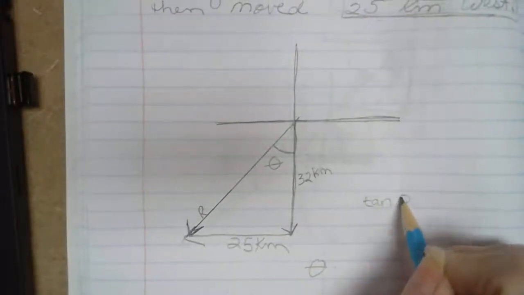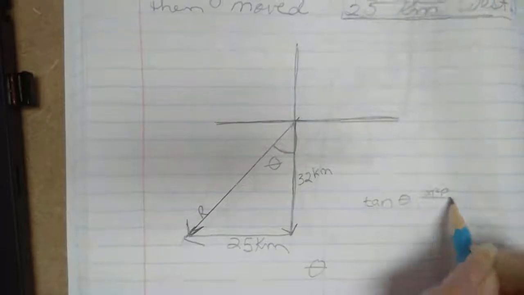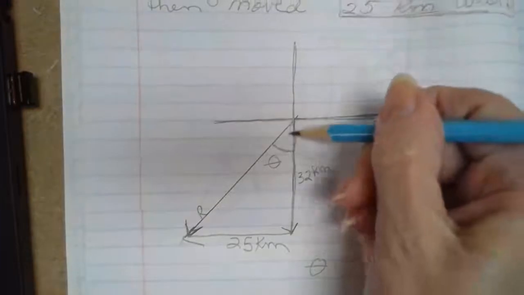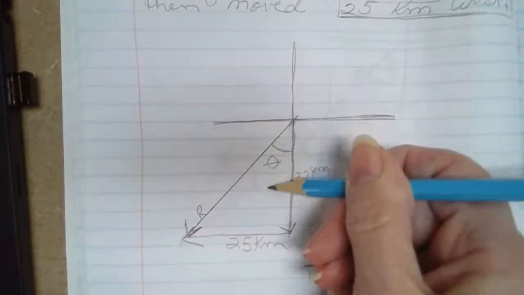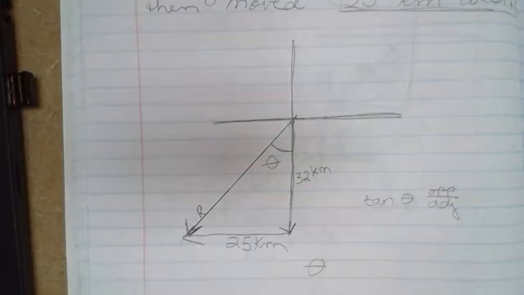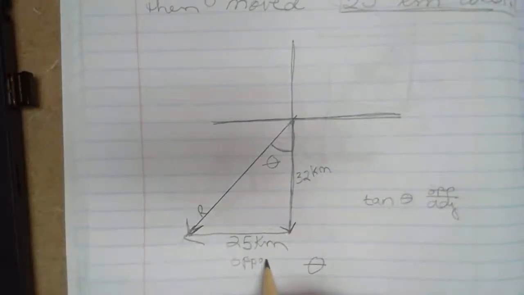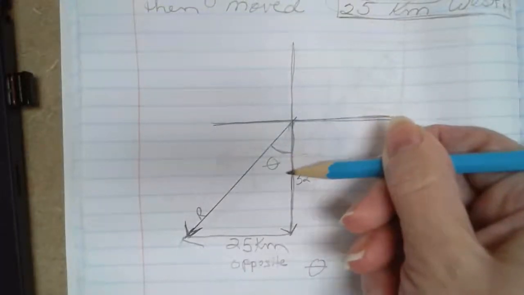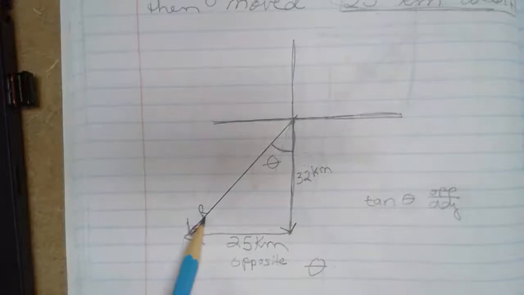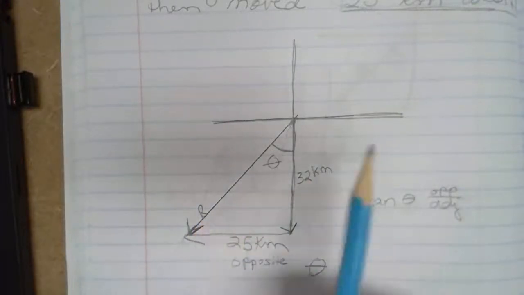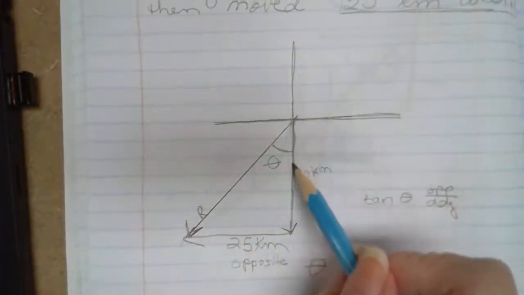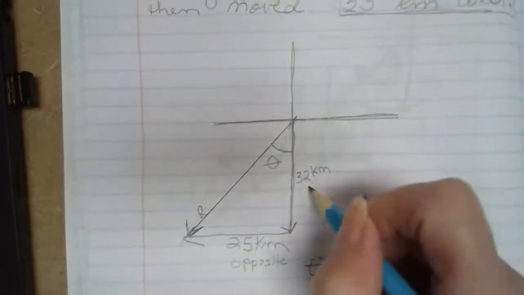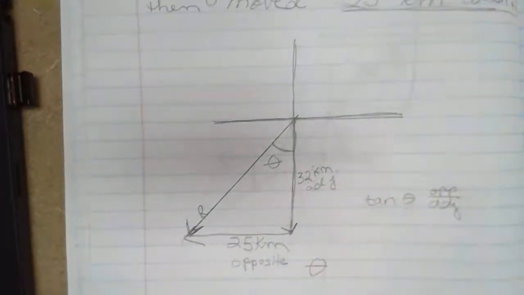Tangent of theta is going to be opposite over adjacent sides. So if I look at my opposite side, here's theta, and I go opposite of theta, my opposite is 25 kilometers. So I can even just write opposite down here to remember, okay? And I look adjacent to it, and remember, you're not using the resultant or the hypotenuse. You're looking at the side adjacent that is not the resultant or the hypotenuse. So the adjacent side is right here, and I can write that to help me out.